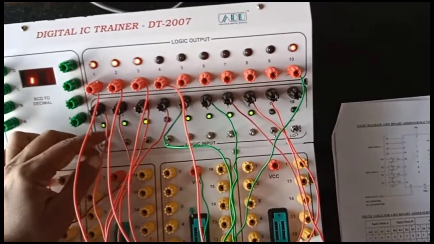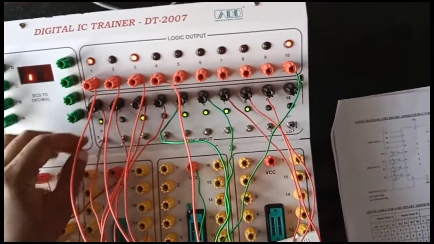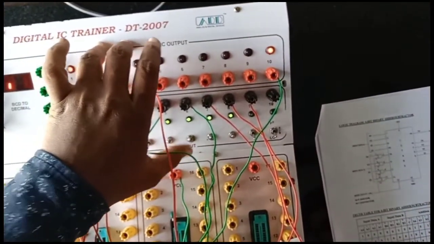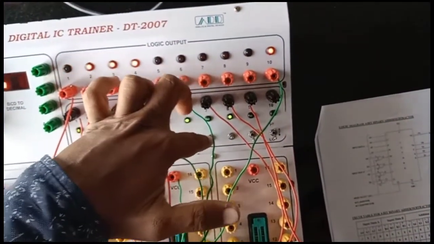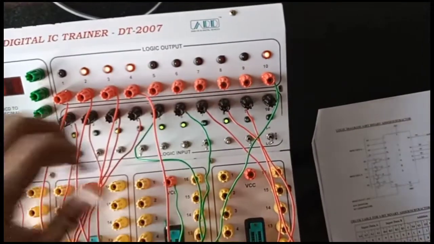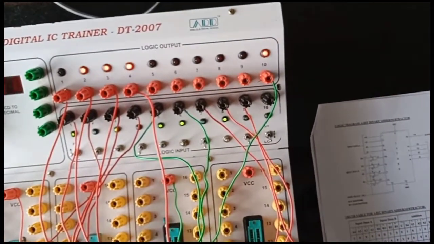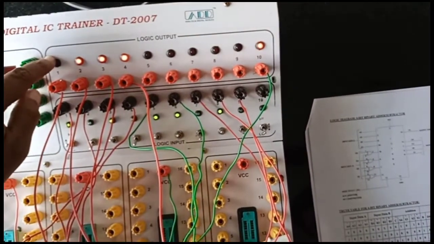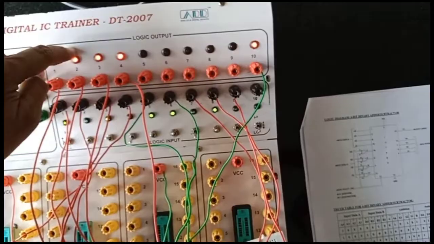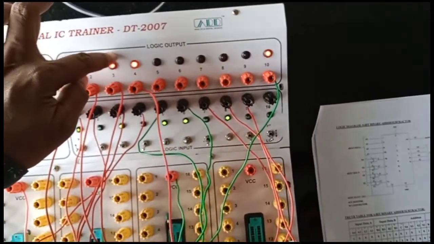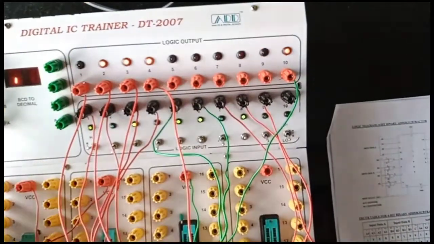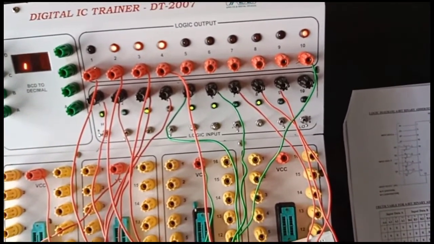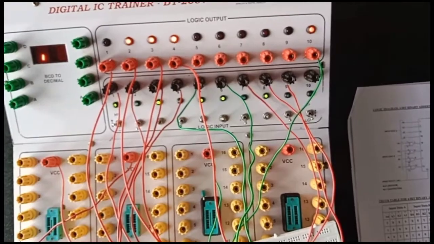So last combination, so 1, 0, 1, 0. So B4 is equal to 1, B3 is equal to 1, B2 is equal to 0, B1 is equal to 1, which means in this case carry is equal to 1, S4 is equal to 0, S3 is equal to 1, S2 is equal to 1 and S1 is equal to 1. So from this digital trainer kit, we verified the truth table for the 4-bit binary adder.